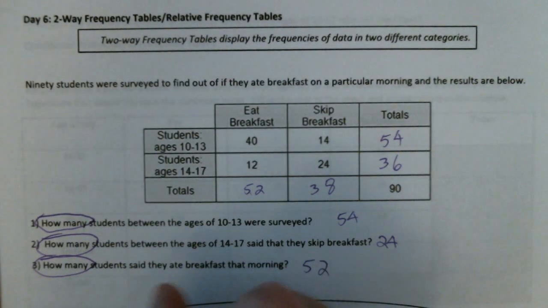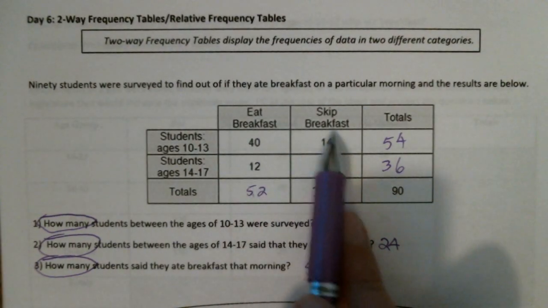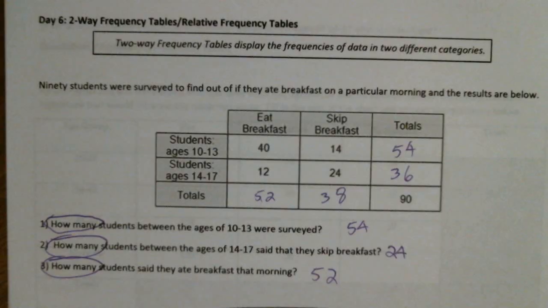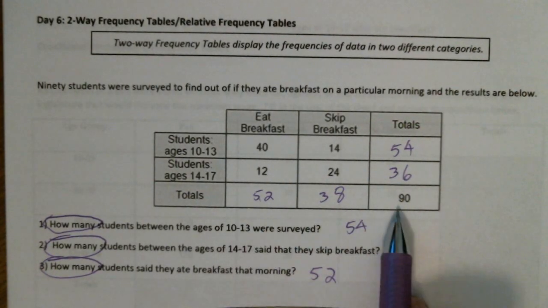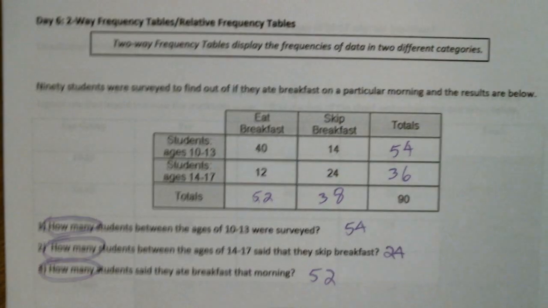And we got a couple of vocabulary words here. Joint. Joint frequencies are entries in the body of the table. That would be these guys right here in the middle. Marginal. Marginal frequencies are shown in the row and column totals. So these will be marginal, these will be marginal. What does the word margin mean in regards to paper? It means on the edge, right? On the edge of the paper. Okay, so those are our totals on the edge.